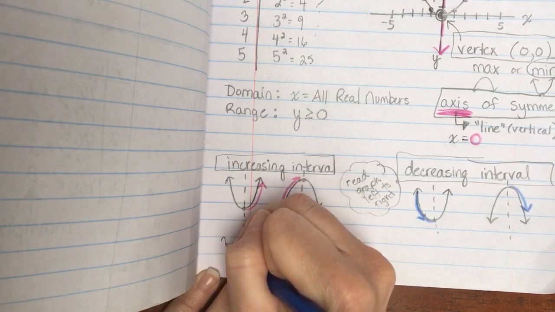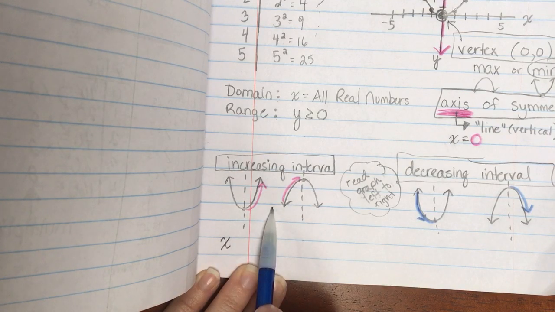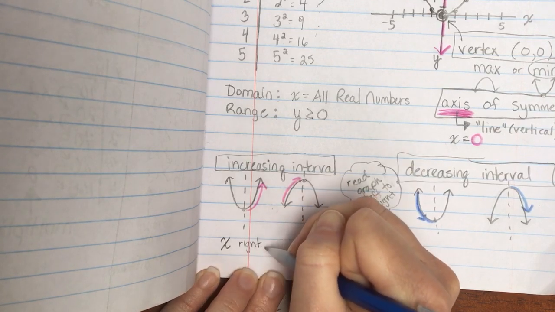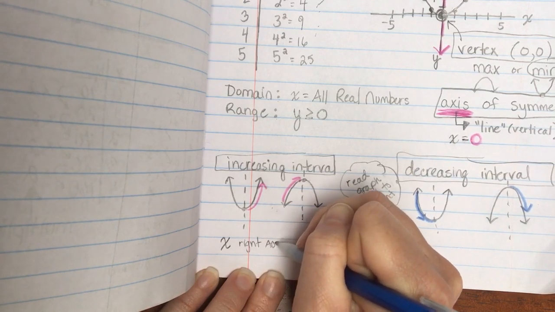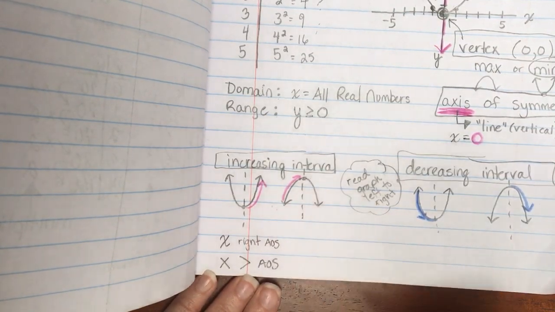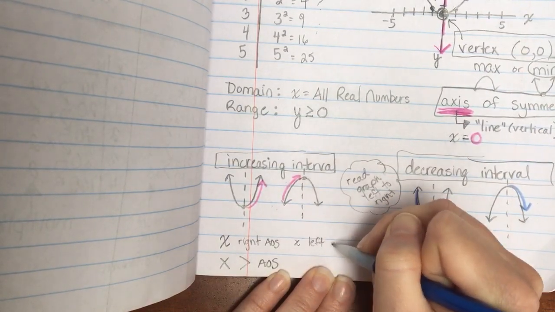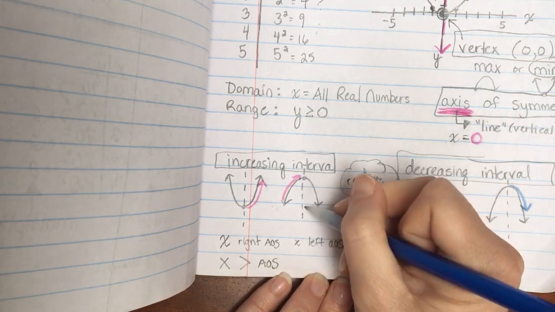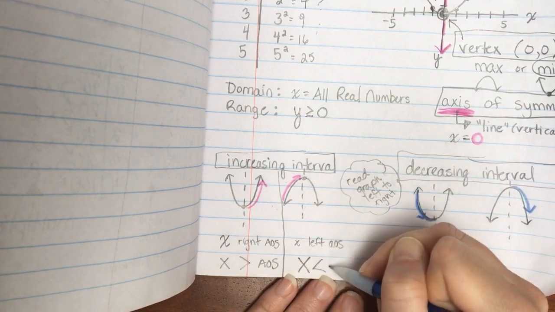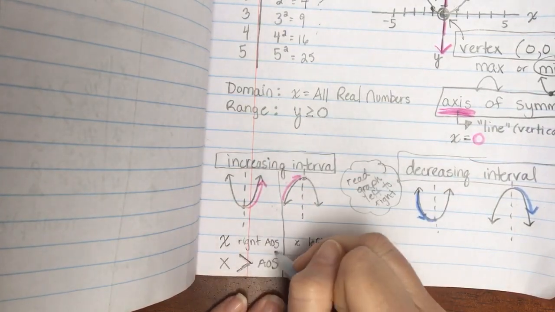So you're going to do x, and then if it's to the right of your axis of symmetry, let's write that, right of AOS, then you would do x is greater than whatever your AOS number is. If it's to the left of your axis of symmetry, like this one, then you would answer x is less than whatever your AOS is. So these symbols are important. This would be your answer.